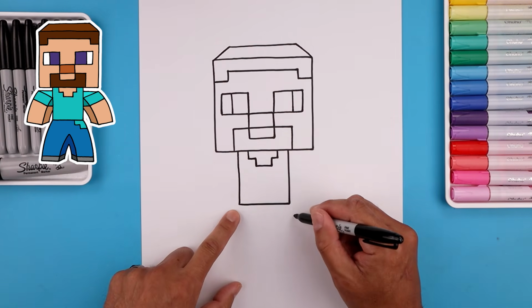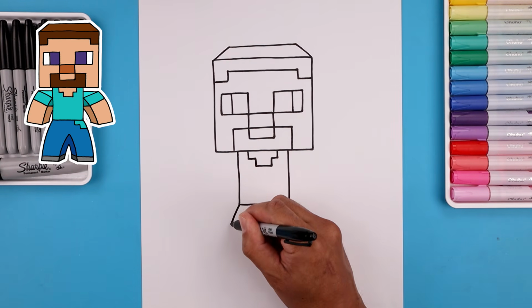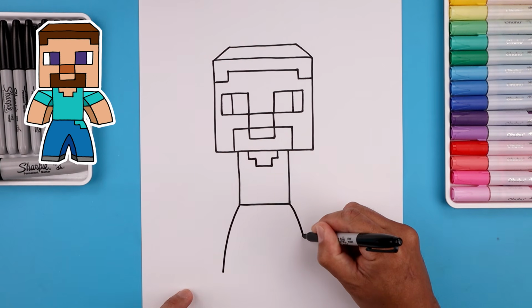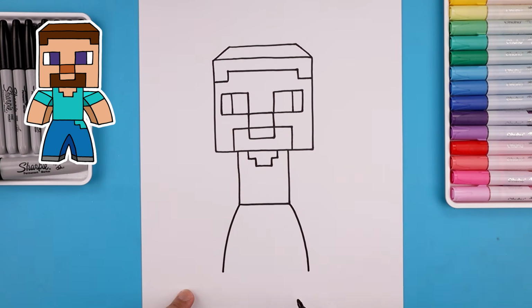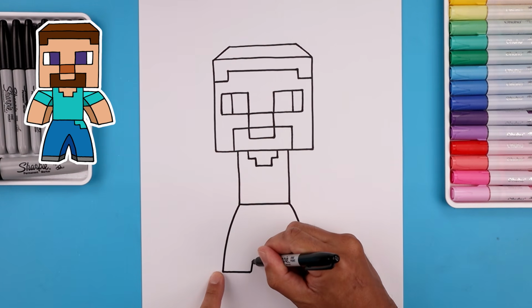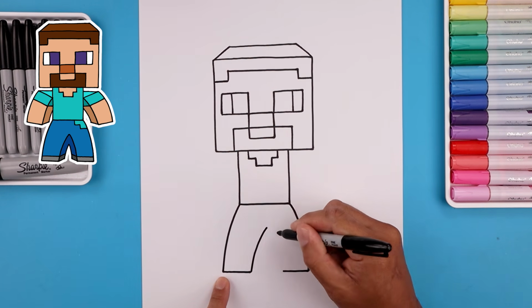Let's go back to the hips and draw the outside of the legs. We're going to bend this out and then down towards the bottom of the feet. Let's flatten off the bottom, coming straight in. Now I want to curve this up and in towards the center point, going up and then in towards the middle.